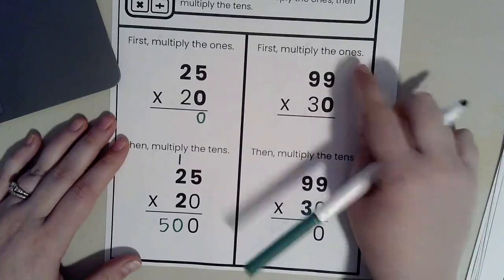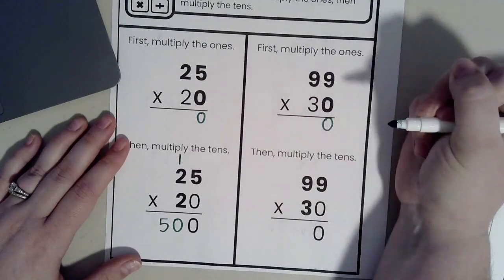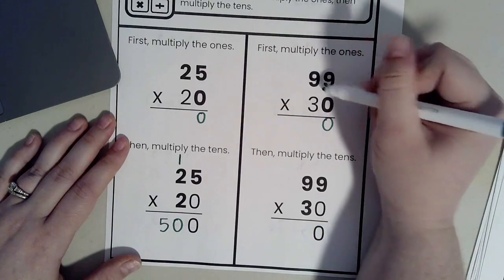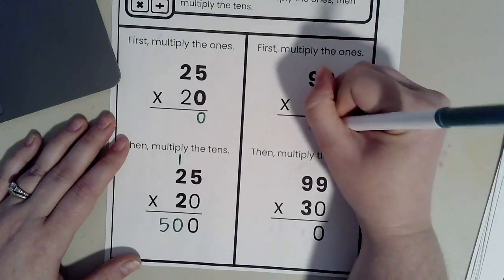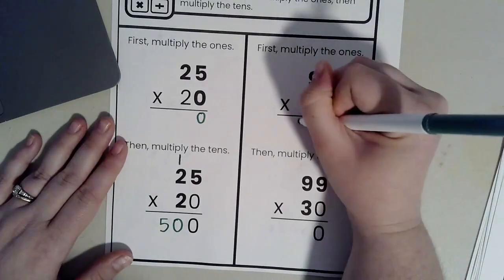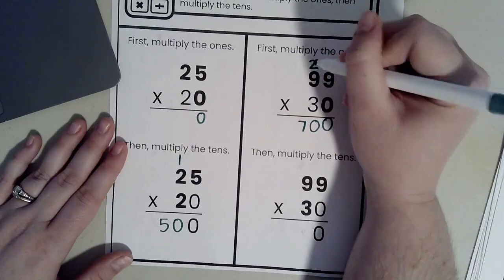Let's try it again. So we're going to multiply the ones. 9 times 0 is 0. Then we're going to do 9 times 3, 27, 28, 29.